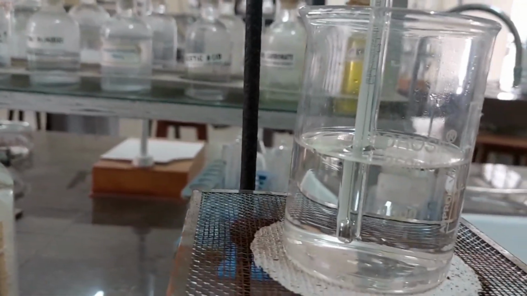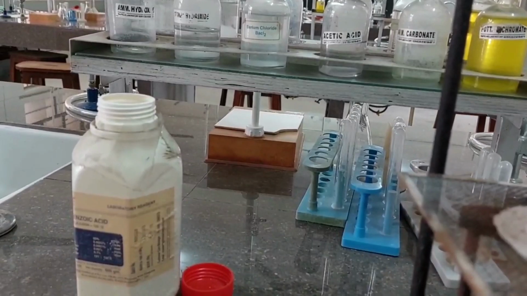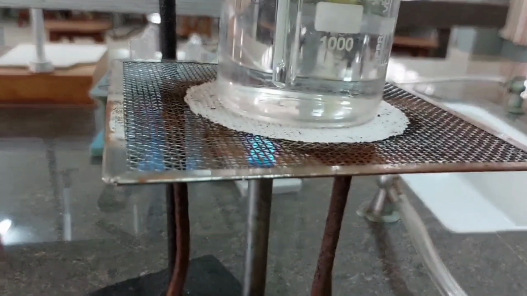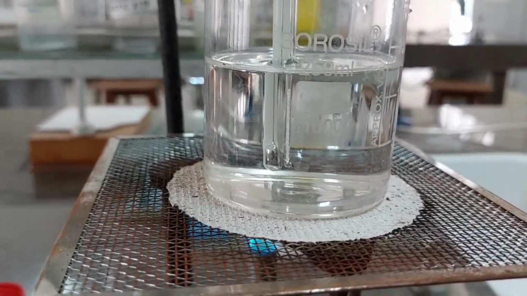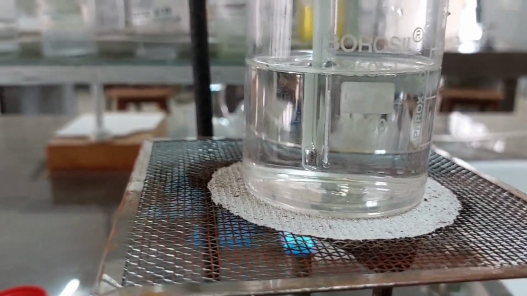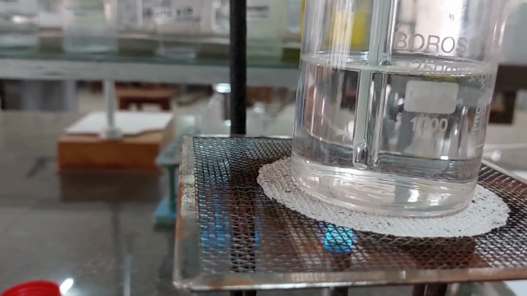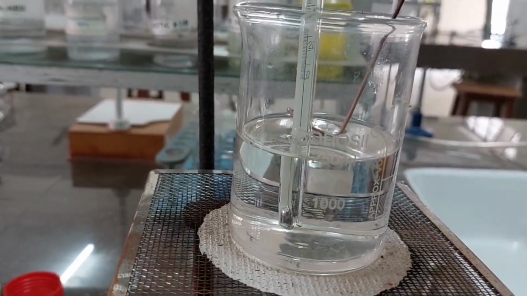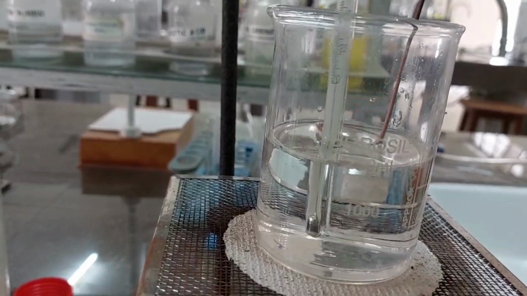So now I am going to start heating it, and keep looking at the rise in temperature. The point where this substance melts completely is the melting point of the substance. So we are going to observe the rise in temperature. I will stir this solution softly in order to let uniform distribution of heat.